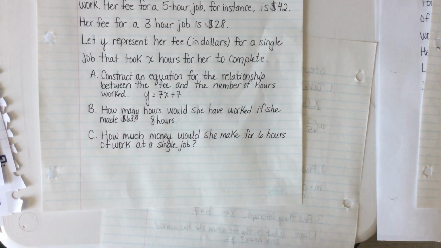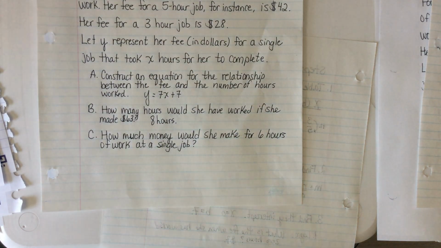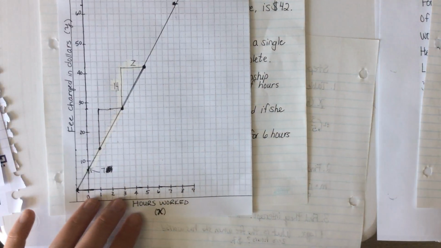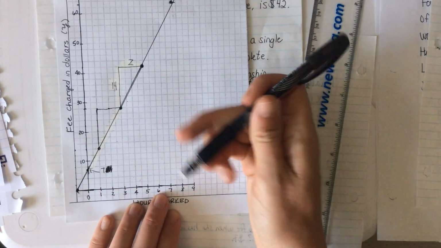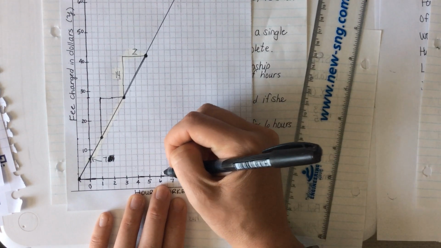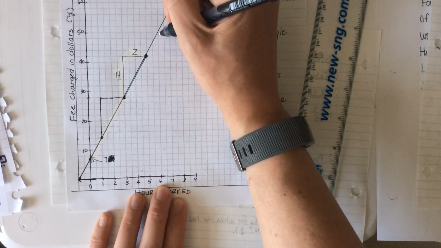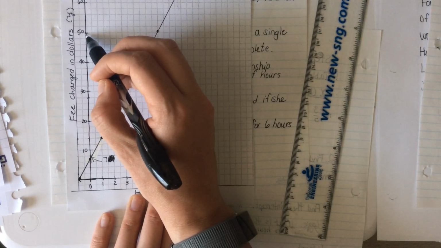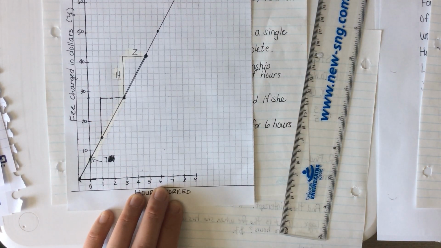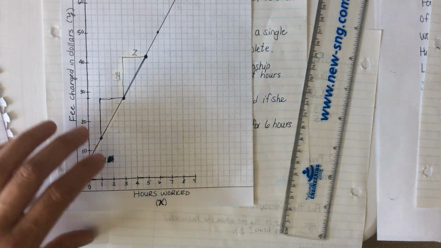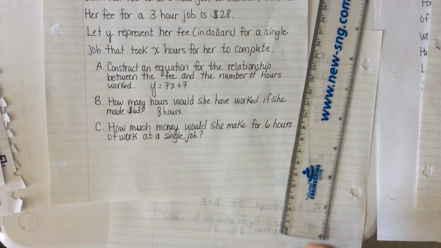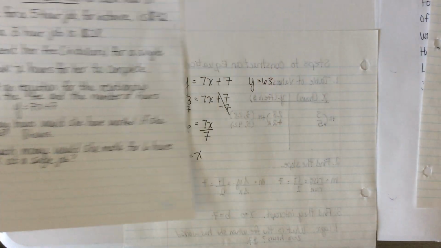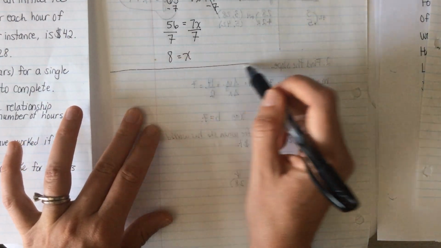Okay, and the last question is very similar. It says, how much money would she make for 6 hours of work at a single job? So again, I can look at my graph if I want, and I can say at 6 hours, if I go up to my graph, it's right here, it looks like she would make $50. Okay, that's what it looks like on my graph. So I can confirm this, though, again, using math to calculate it.